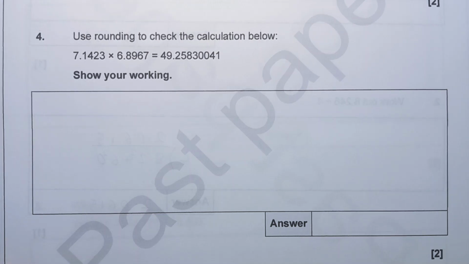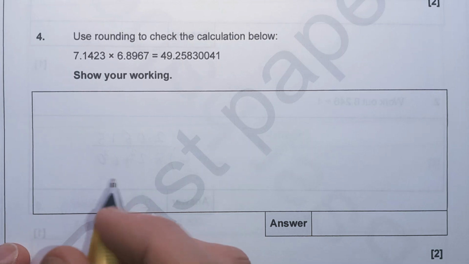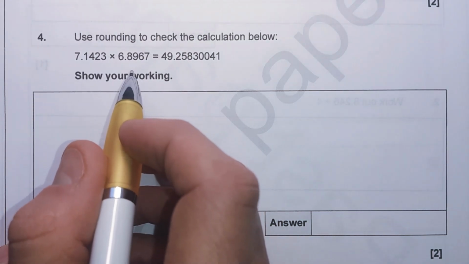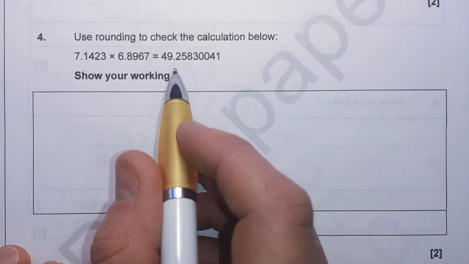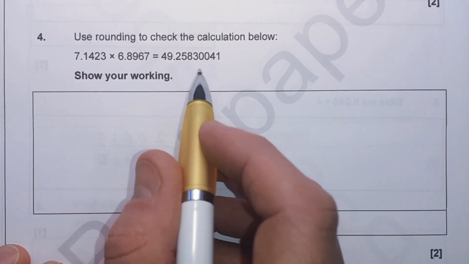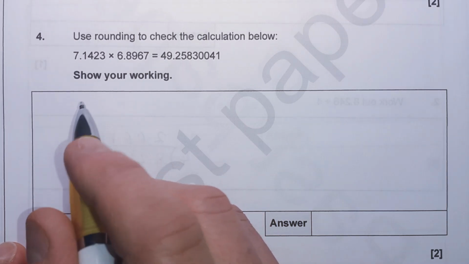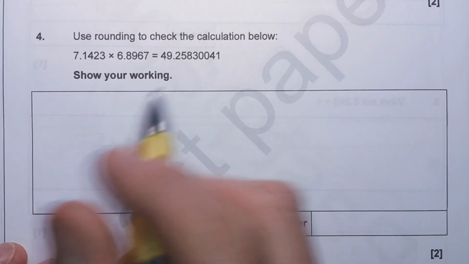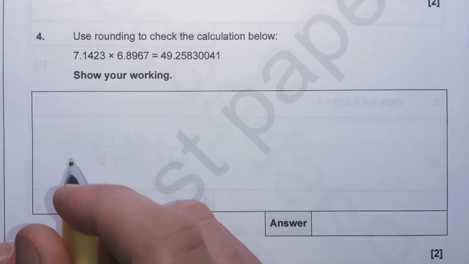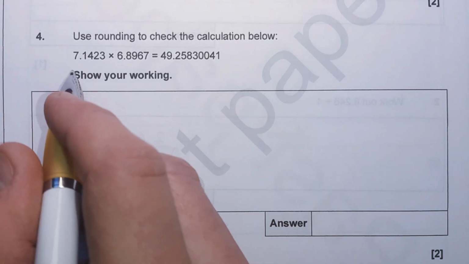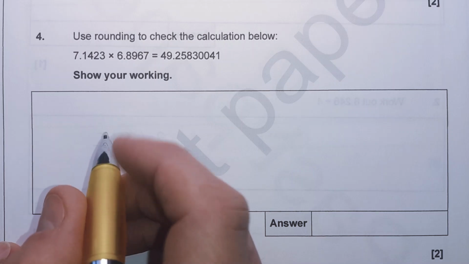Question 4. Use rounding to check the calculation below. Right, so we've got 7.1423 times 6.8967 equals 49.25830041. Okay, so we'll do some rounding. They haven't said to round to how many decimal places or to whole numbers, but for this calculation it looks like rounding to whole numbers is going to be the most sensible thing.